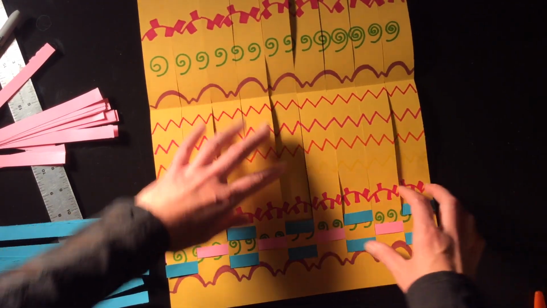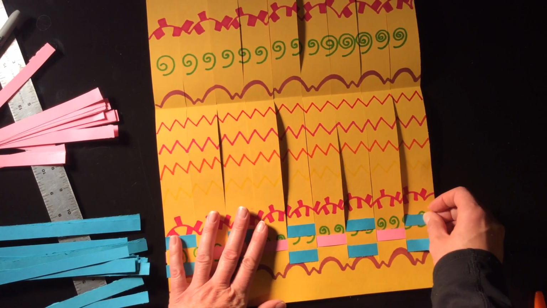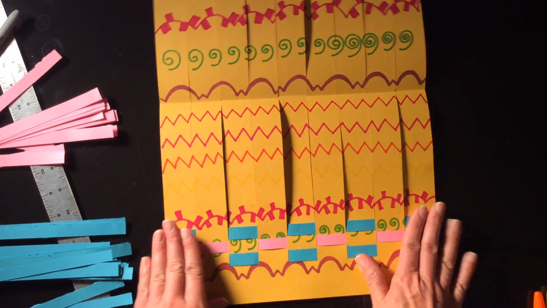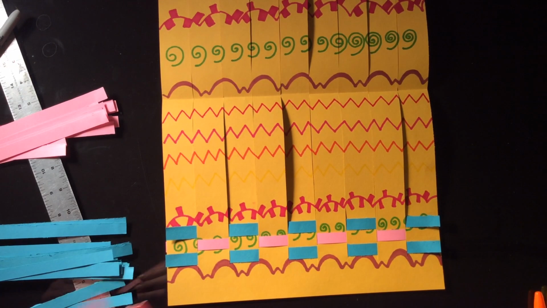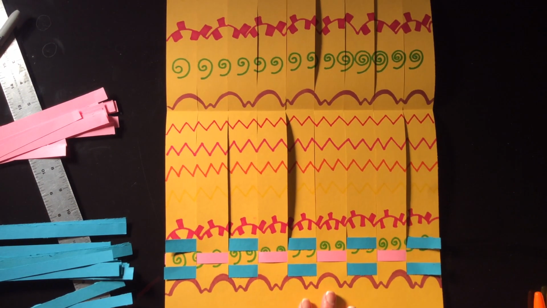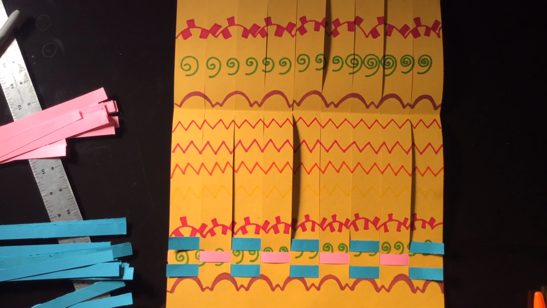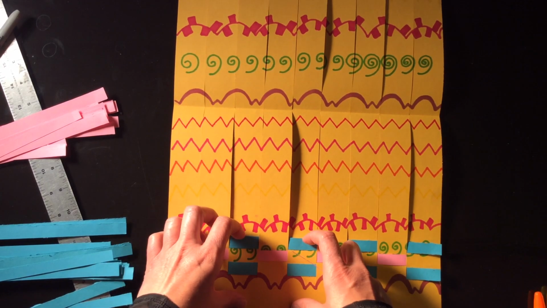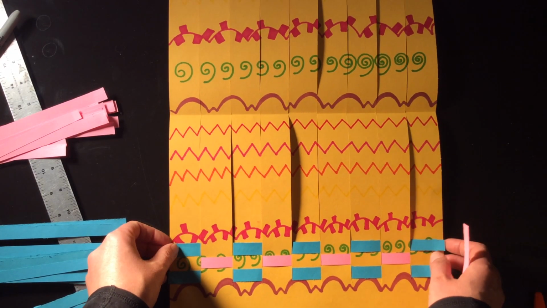I'm going to go ahead and just repeat and finish this up, and I will post my finished art piece on the Google Slides that you will see on the last slide. Enjoy, have fun, and I can't wait to see your representational family weaving when you're all finished.